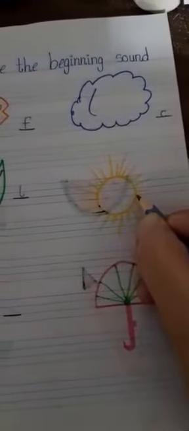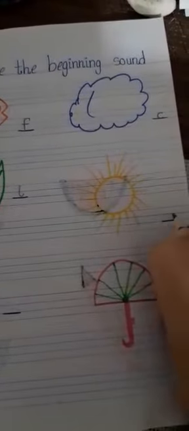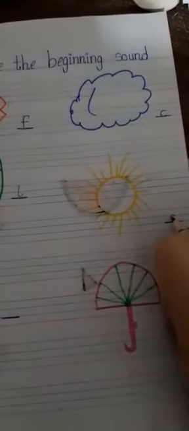And what is this? Sun. And what is the beginning sound of sun? S. Like a snake.